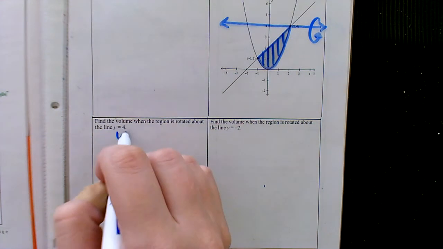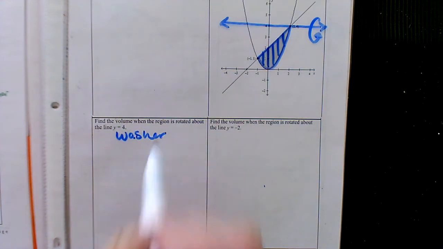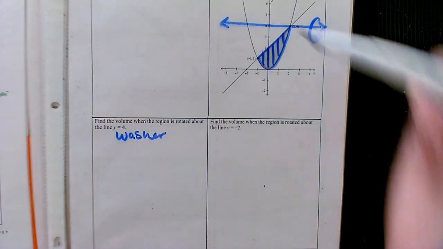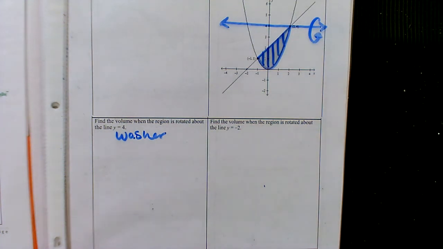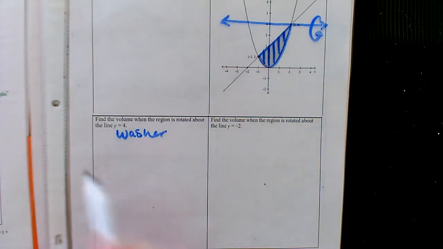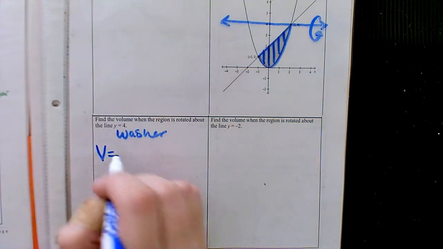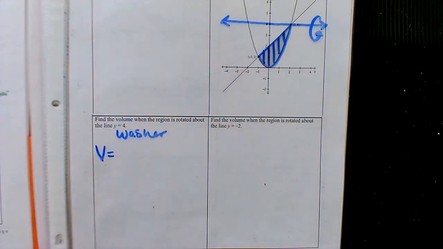So this is another example of a washer. If we were to revolve the area, we would have some type of cone shape, almost like a bowl. You can think about it that way. Let's see if we can set up our volume integral, and then we'll use our calculator to help us from there.